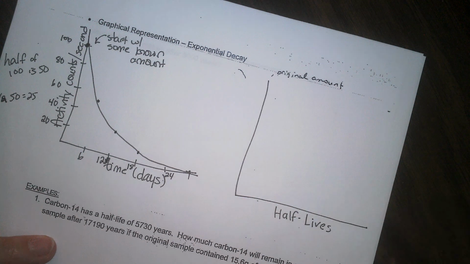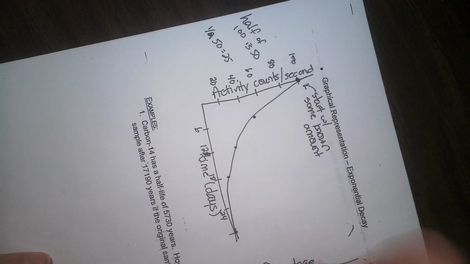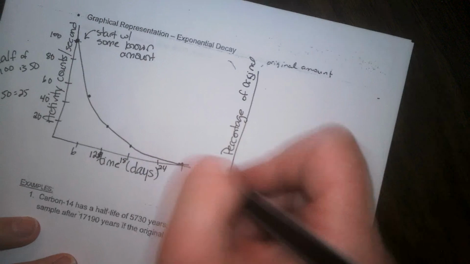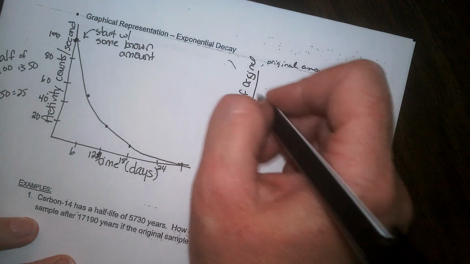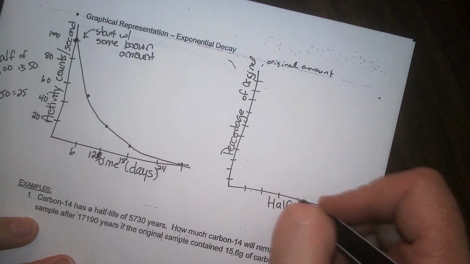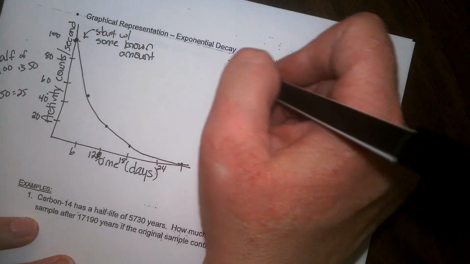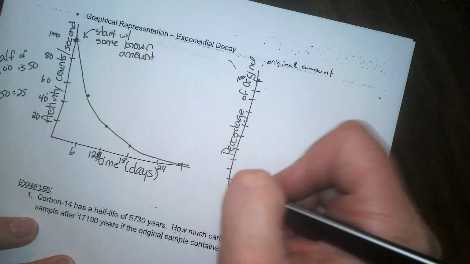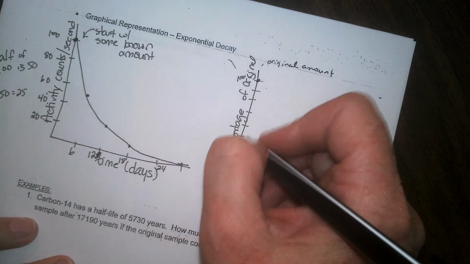We could also look at it in half-lives, and this would be percentage of original. So 10, 20, 30, 40, 50, 60, 70, 80, 90, 100, and 1 half-life, 2 half-lives, 3, 4. If we started at 100, in the first half-life, we would go to 50.